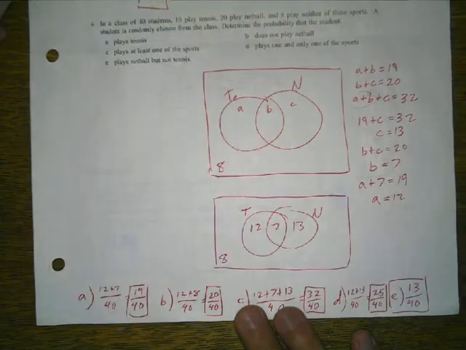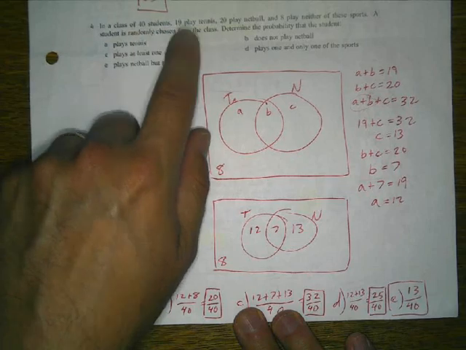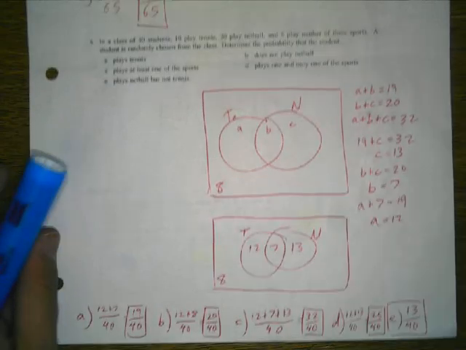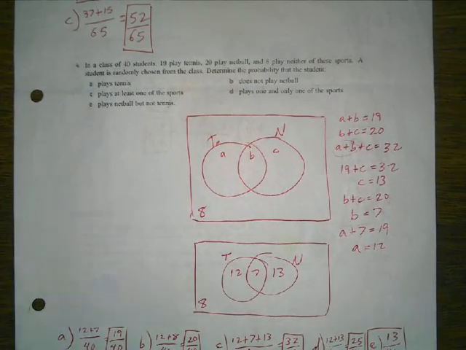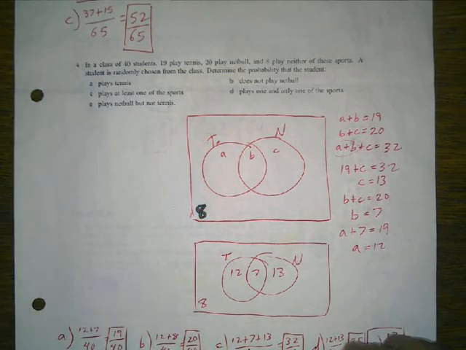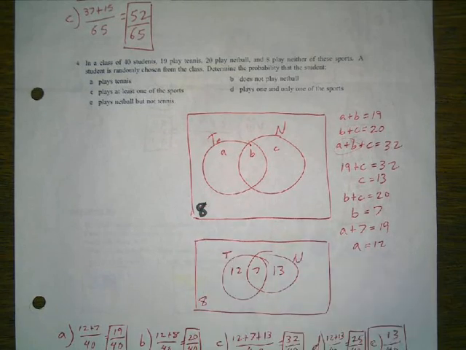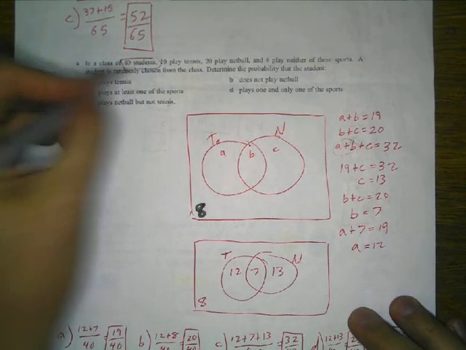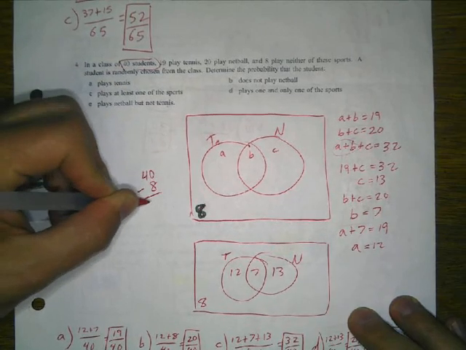Okay. So there's a class of 40 students, 19 play tennis, 20 play netball, and 8 play neither sport. So in order to do this, the very first thing I did was I said, okay, 8 play neither sport, so I put the 8 there. And then I said to myself, okay, we've got 40 students, right? So if I've got 40 students, I could do 40 minus 8, and I'm going to get 32.